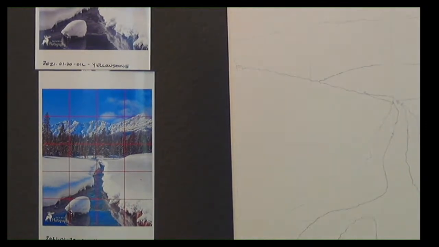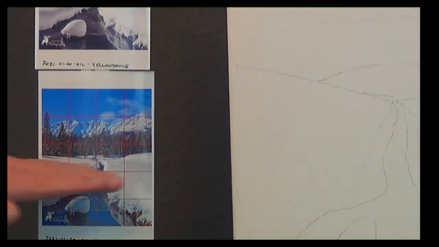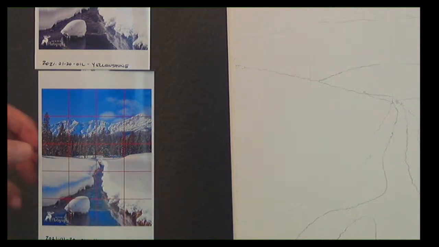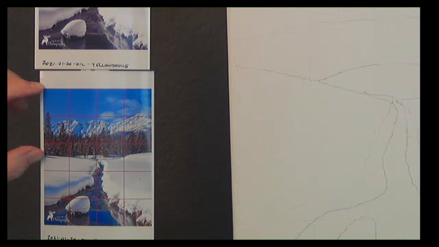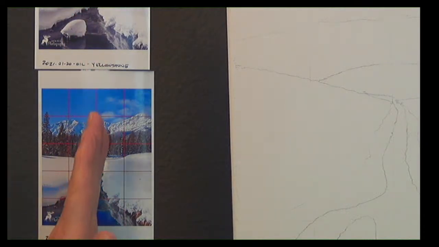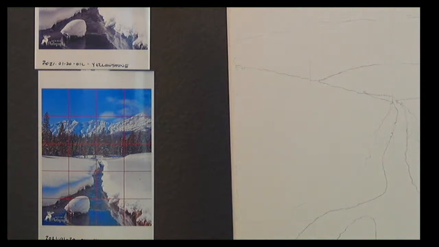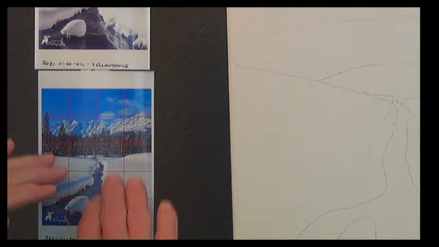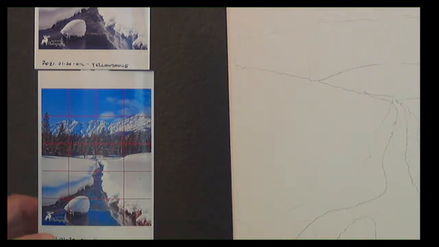But if you look at this photo, it's almost split in half by probably where the line of sight or where the horizon line would be. So that gives you the problem of splitting your painting into two halves, which is not a good thing. This stream also goes right up the middle, so it gives you the problem of splitting your painting vertically as well, and has these two big quadrants of white snow over here.